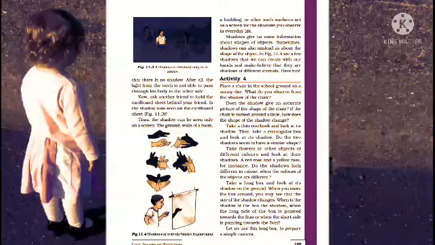Take a thin notebook and look at its shadow. Then take a rectangular box and look at its shadow. Do the two shadows seem to have a similar shape? No, they don't have a similar shape.